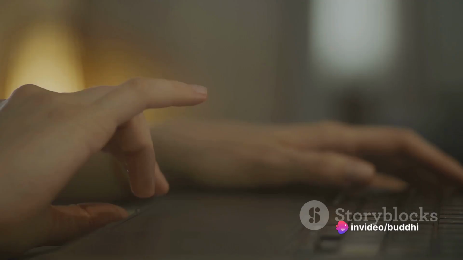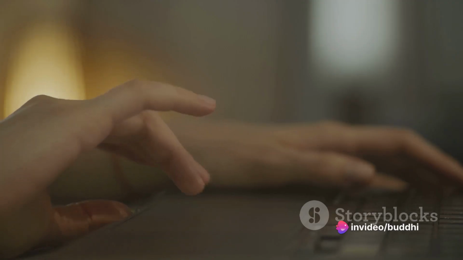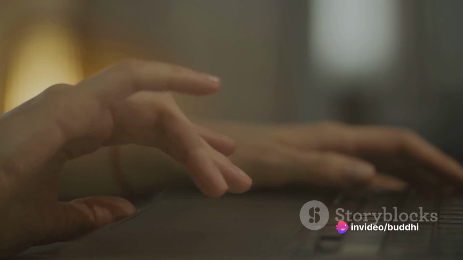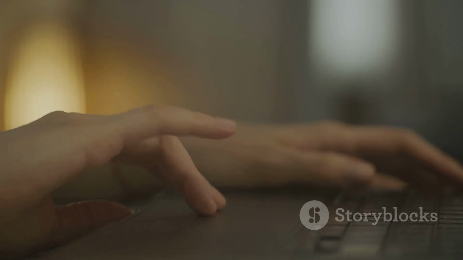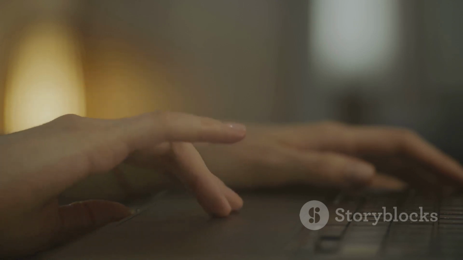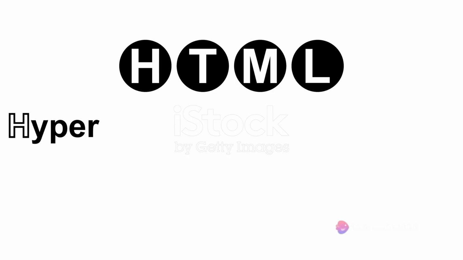HTML is designed for creating hypertext documents. This means you can include text, links, images, and many other elements that can be interconnected. This interconnectedness is what allows us to navigate between different pages and resources on the web with just a simple click. The primary concern of HTML is defining the structure and content of a web page.